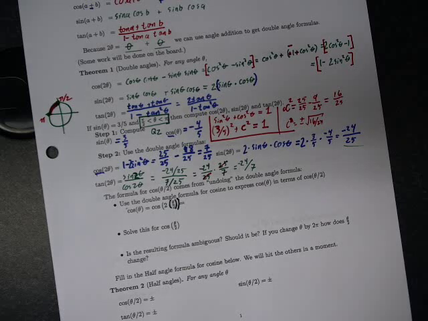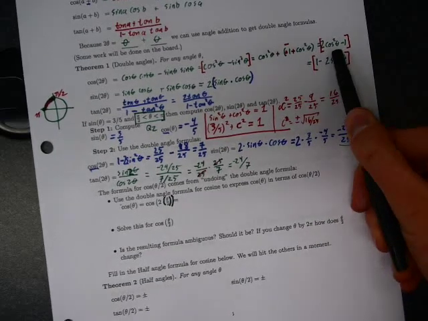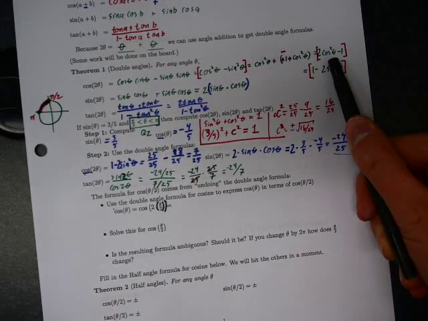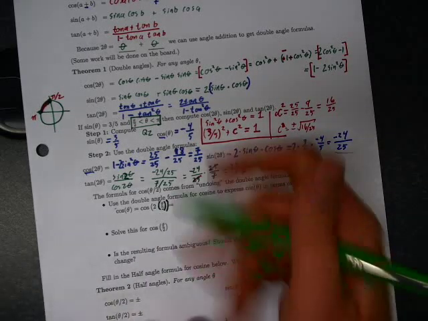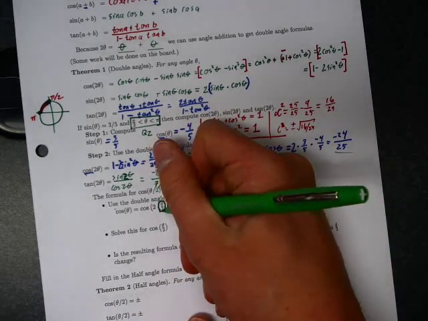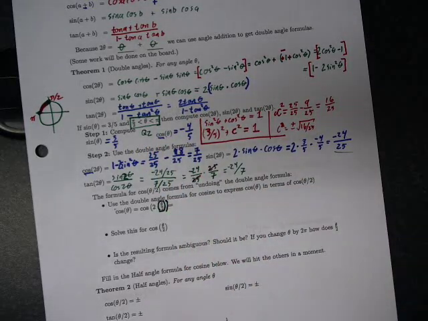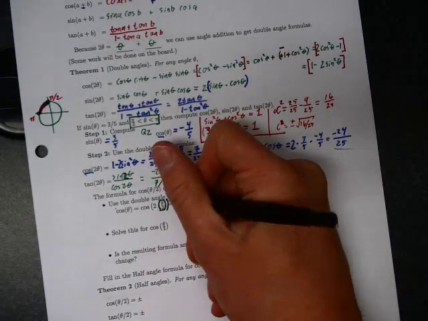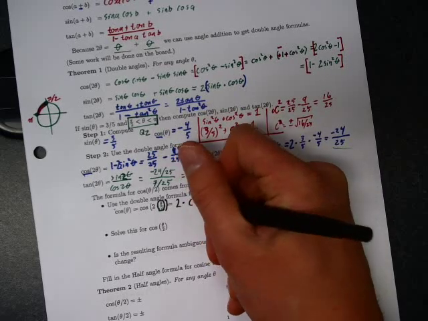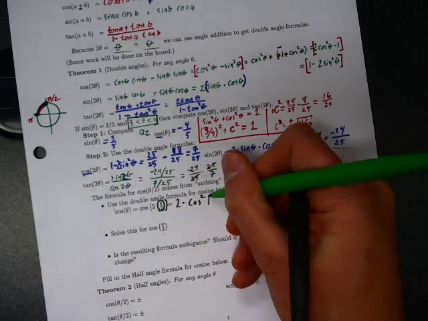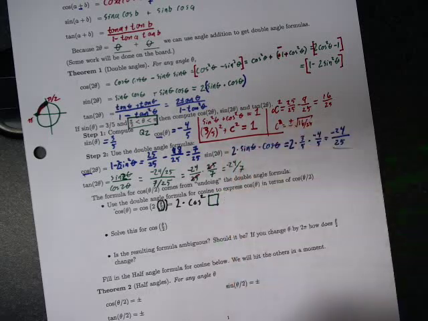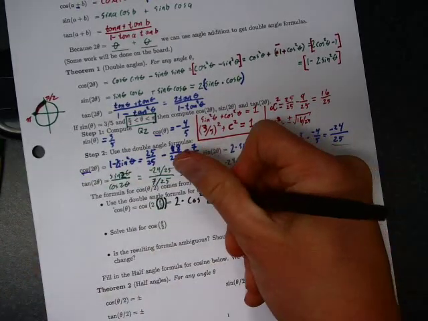I could, and I think I'll even use the one that leaves me in the setting of cosine. So let's use the double angle formula to express that. So the cosine of 2 times a thing in green, which maybe I'll even box up, should be the same thing as 2 times cosine squared of whatever thing in green I see, minus 1.